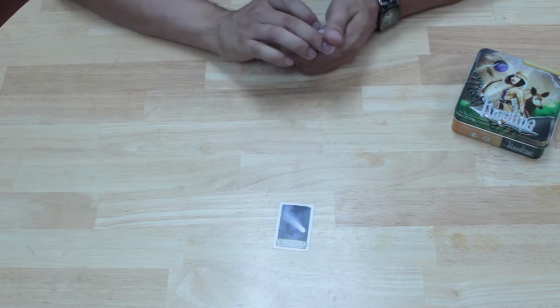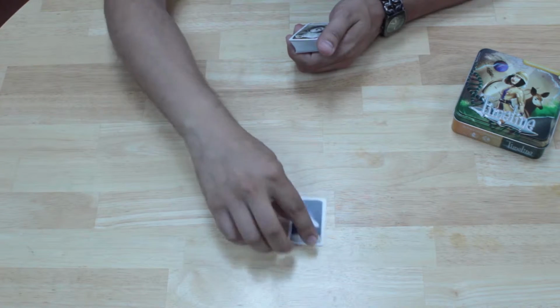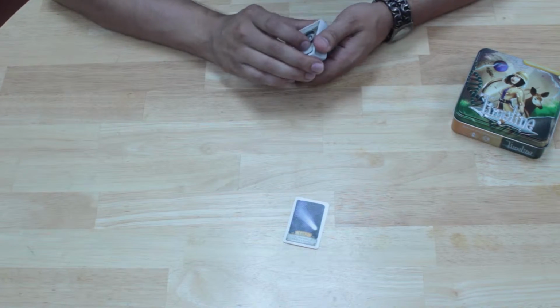The basic idea of Timeline is you are trying to place things in a timeline. For instance, you'll place a card out automatically at the beginning of the game. I have here the discovery of Halley's Comet, which happened in 1682.